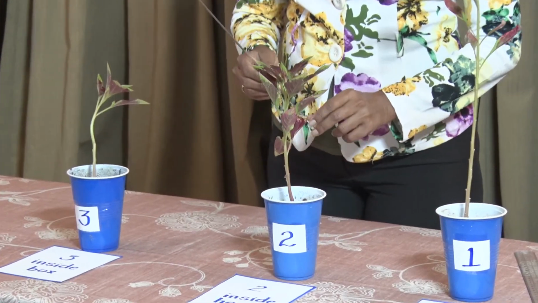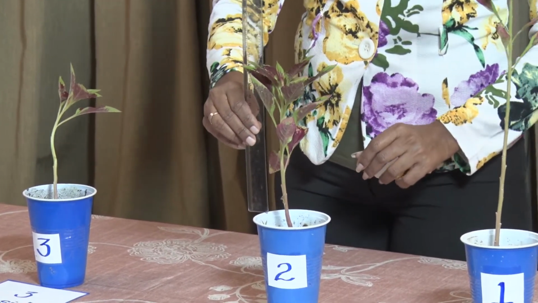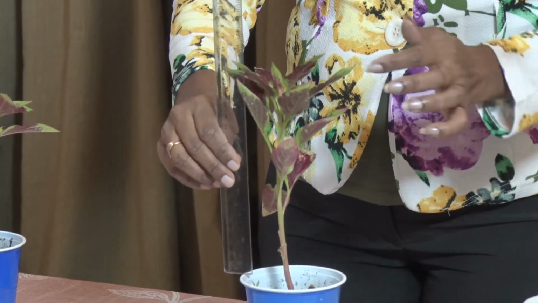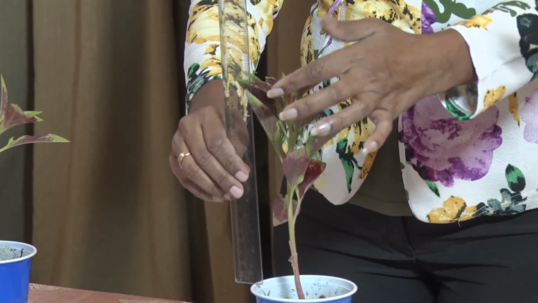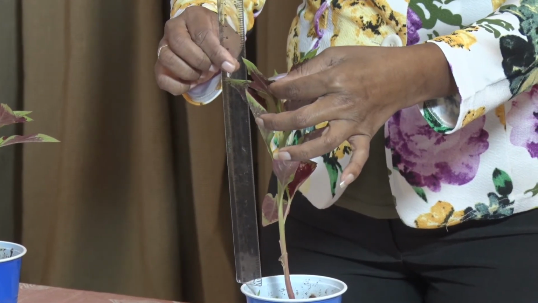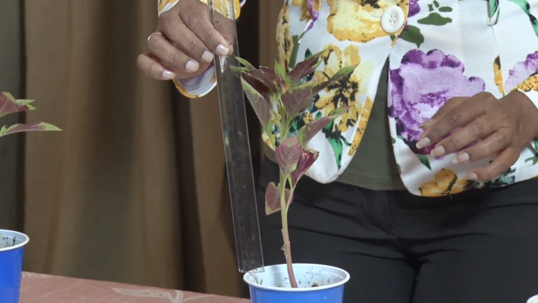Let's look at plant 2 now. The first day, it measured 5.3 inches. Today is the 14th day. Let's see, it's measuring, if you could see here, it measures 8 inches. So it did grow, but not that much.